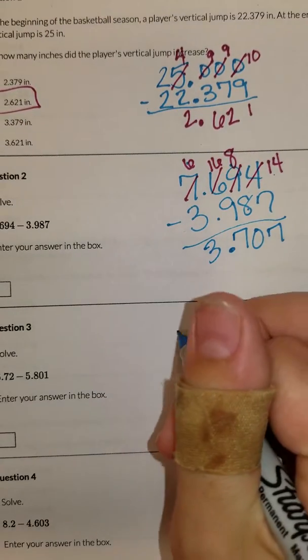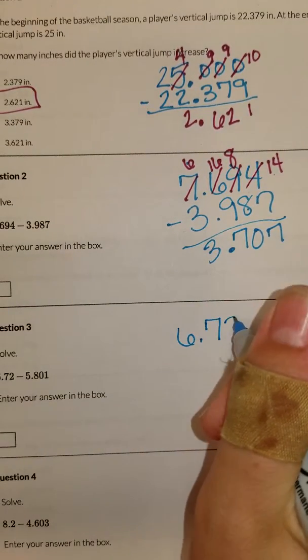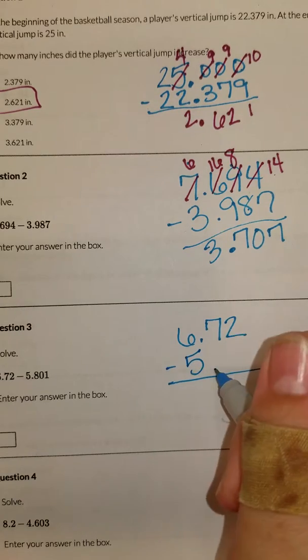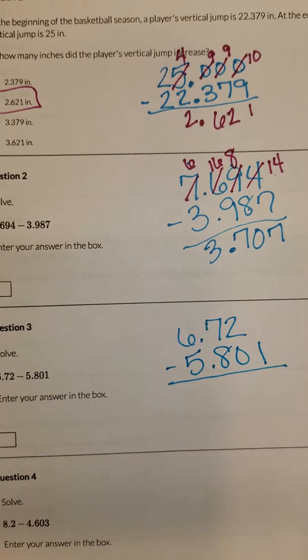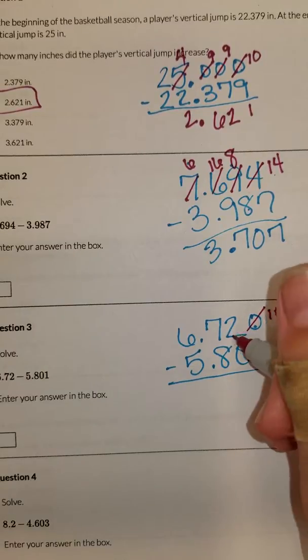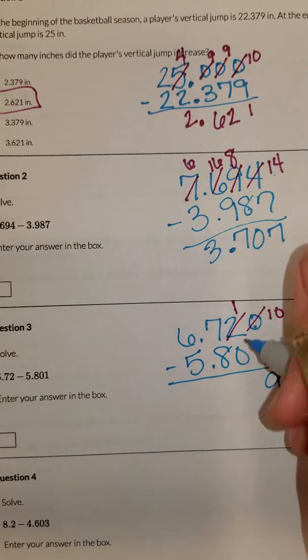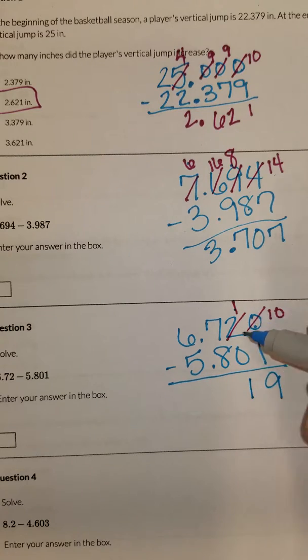Number 3, I've got 6 and 72 hundredths minus 5 and 801 thousandths. So I have nothing here, so I can put a 0 there as a placeholder. But when I try to subtract, I can't subtract 0 minus 1. So I'm going to have to borrow. 10 minus 1 gives us 9, and 1 minus 0 gives us 1.